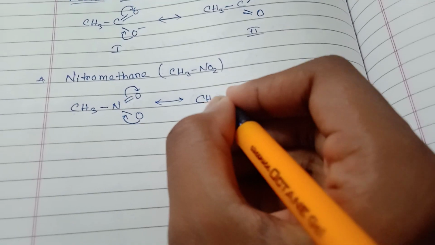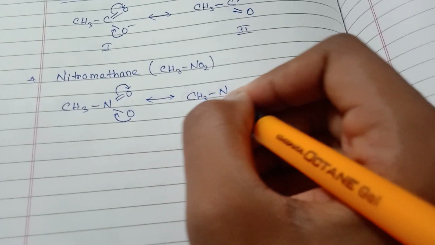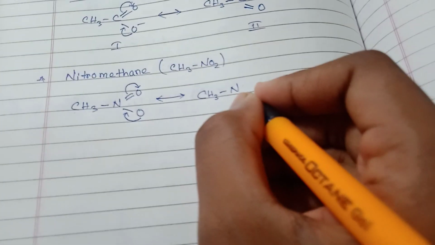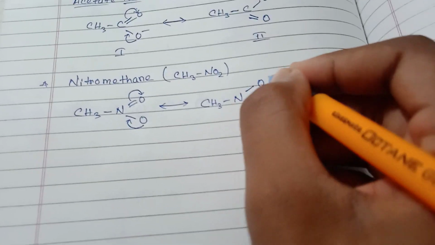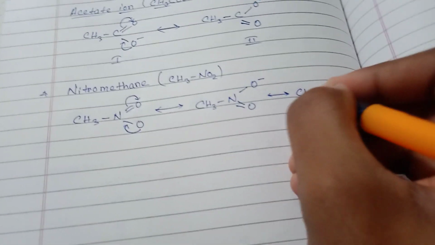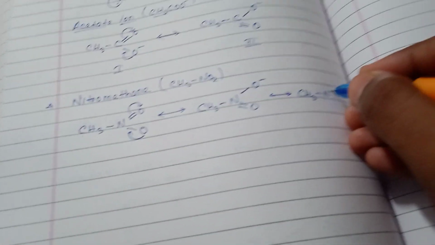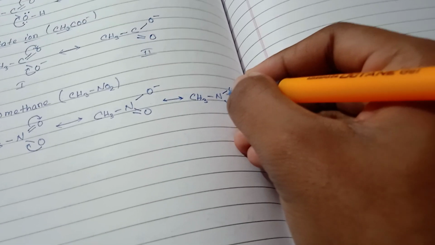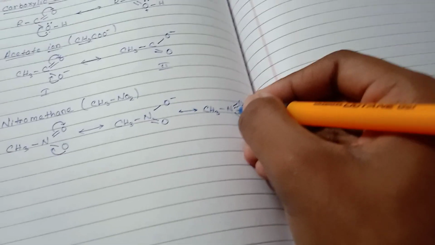Then the resonating structure will be CH3, and as its lone pair comes here, the bond will be doubled, and this bond breaks to make O minus. And again we can say that CH3 single bond N, single bond O, and single bond O make partial double bond. But these are not double bonds, these are partial double bonds.